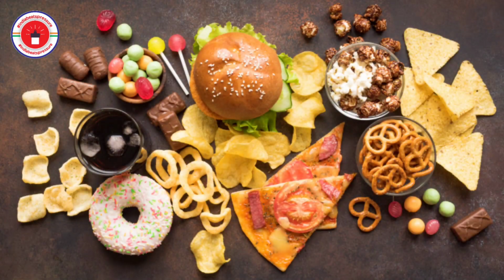Normal food, whatever regular cooked food, will not have much salt, but added salt like pickles and papads have more salt. Salads, if you take them, can also have more salt. Processed foods also contain more salt. Bakery foods are processed, and though they do not taste salty, they contain more salt. That's why we have to avoid salty foods.